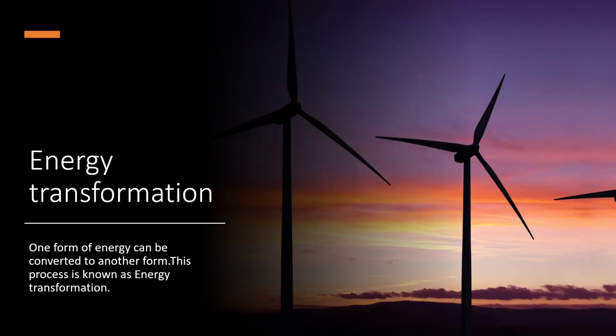Okay, so the next one is energy transformation. What is energy transformation? One form of energy can be converted to another form. This process is known as energy transformation. Like that, we can convert solar energy to electrical energy.